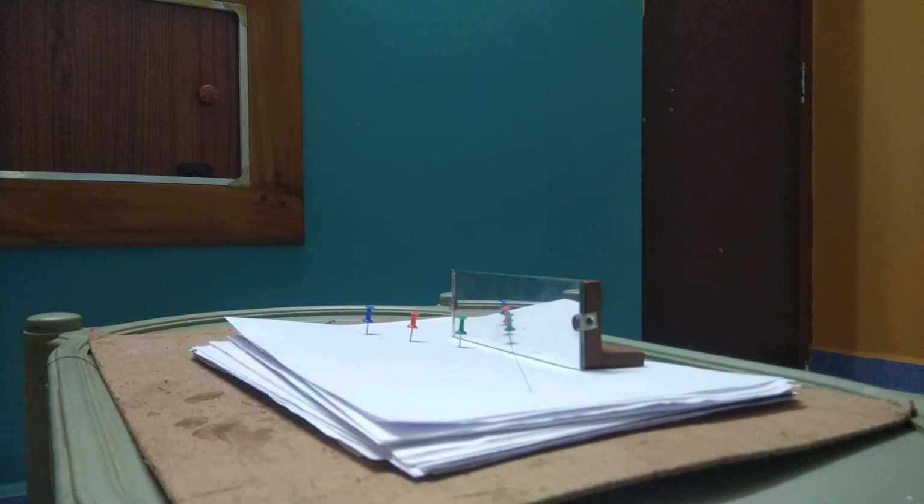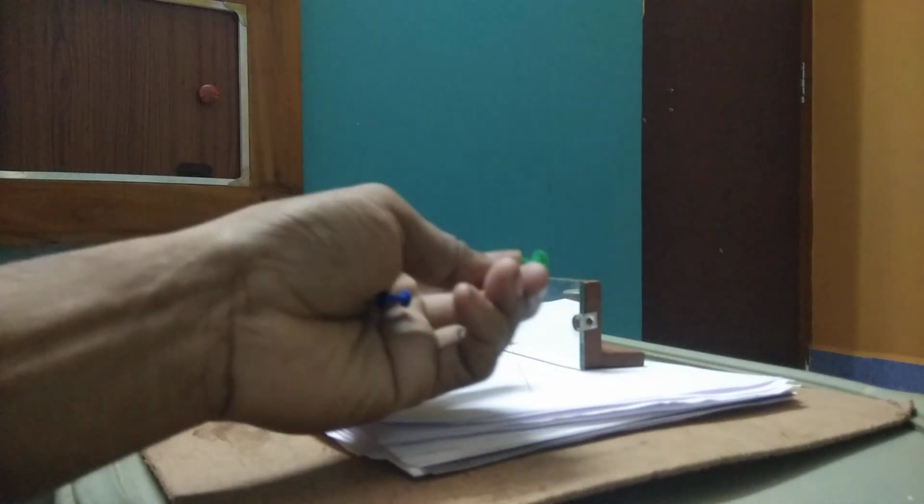Now, we put these pins in the same line as we see in the mirror, right?